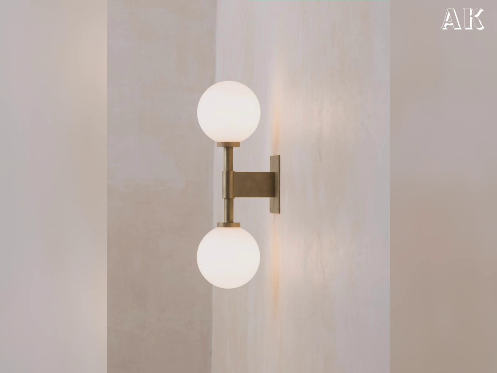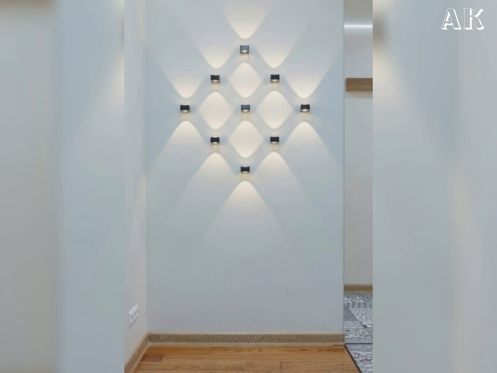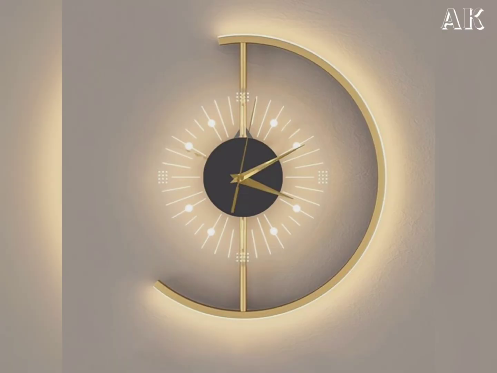In this video, you can see there are beautiful lighting designs for your walls, ceilings with different designs.